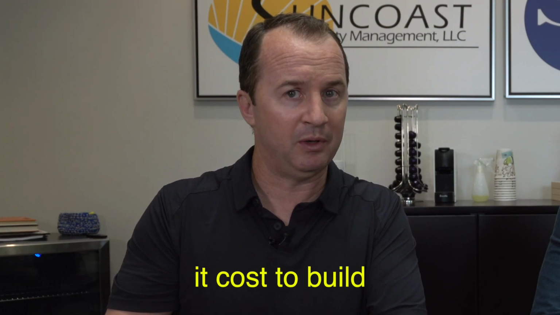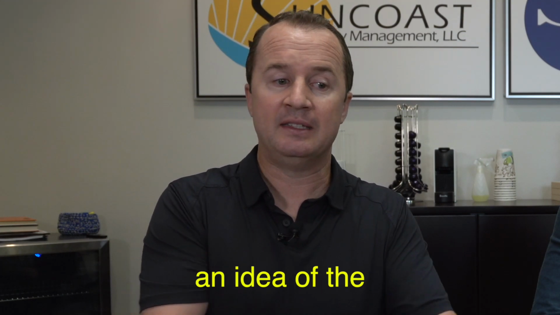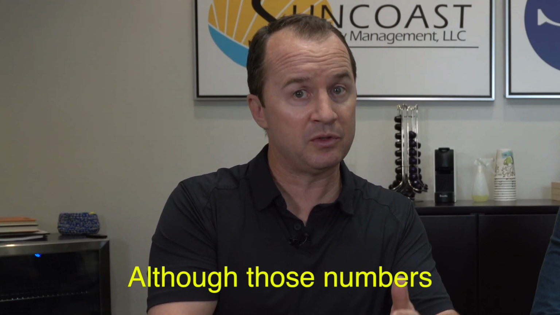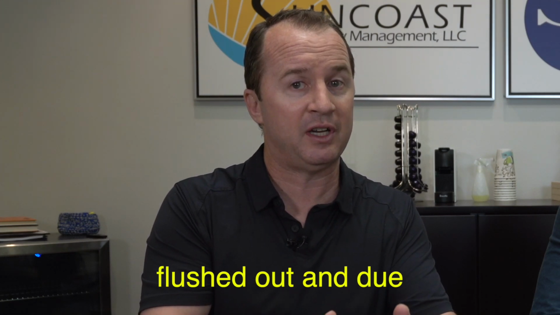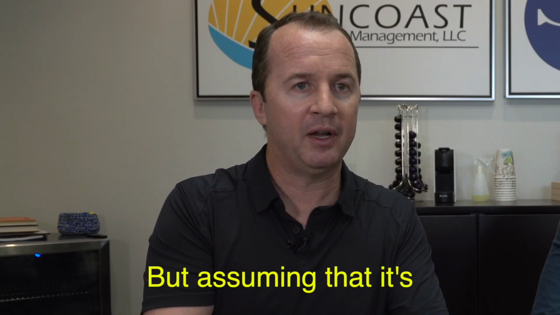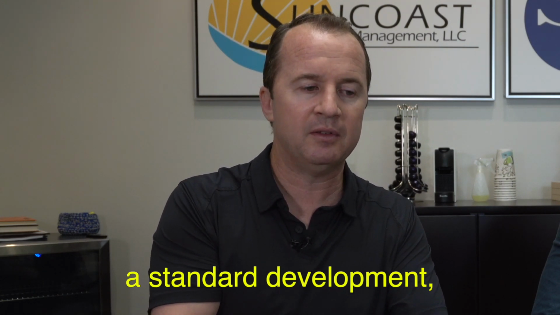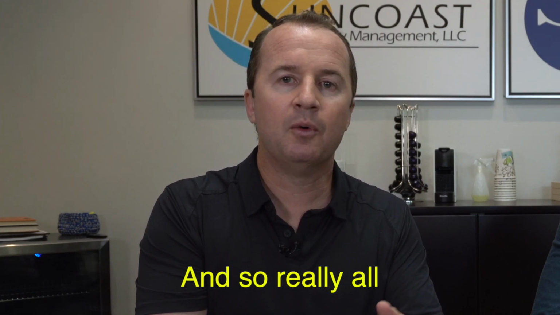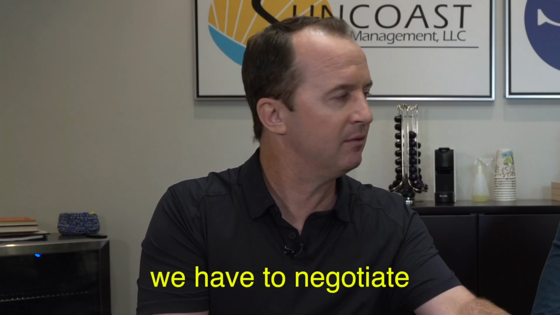So we know what it costs to build a home. We have an idea of the development cost, although those numbers typically have to get flushed out in due diligence because they can vary pretty wildly. But assuming that it's a standard development, we know what that number is. And so really all we have to negotiate is the land price.